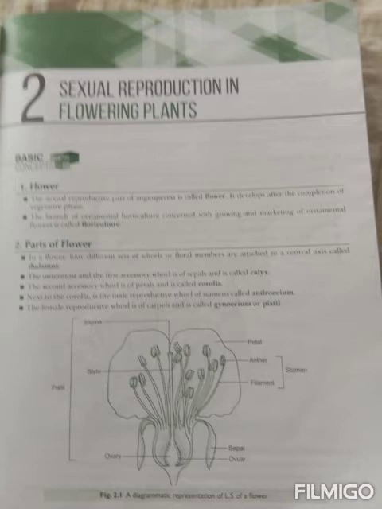The components of the embryo sac are 2 polar nuclei, 1 egg cell, 2 synergids and 3 antipodal cells. These are the parts of the embryo sac. After pollen-pistil interaction, the pollen tube develops and enters the ovule through the synergids, guided by the filiform apparatus.